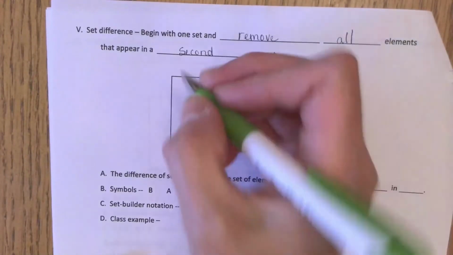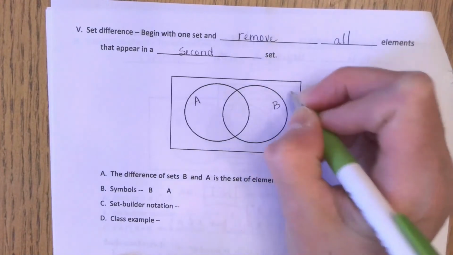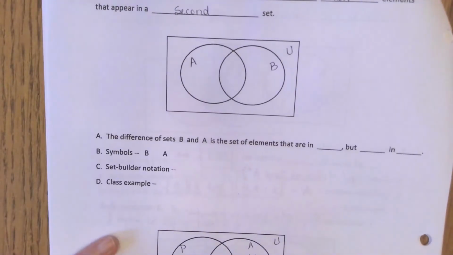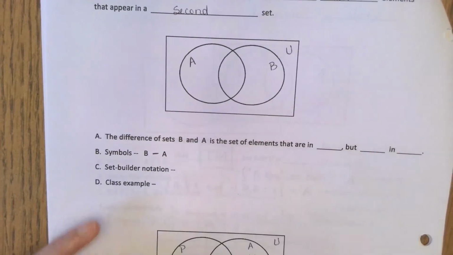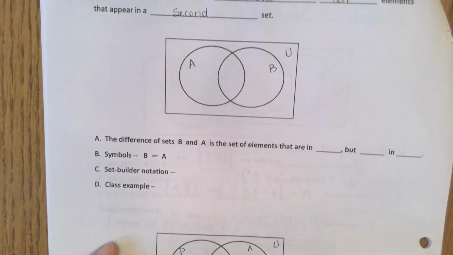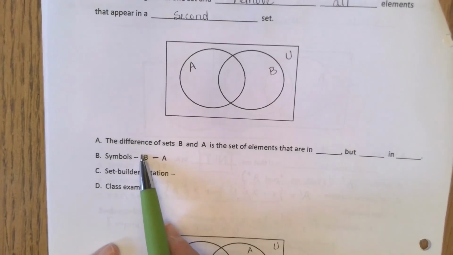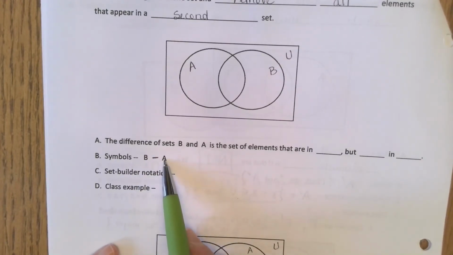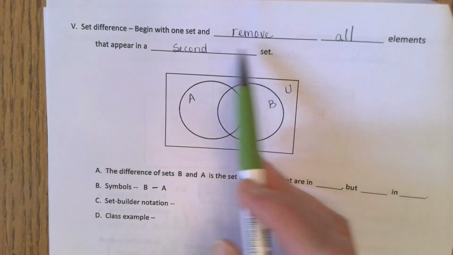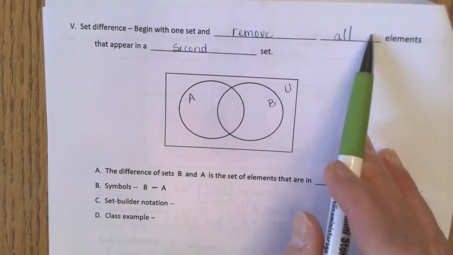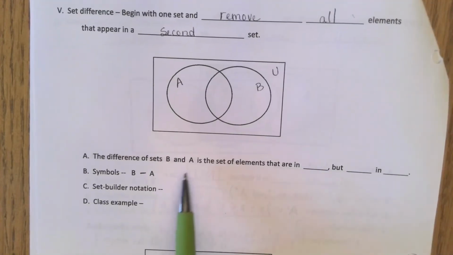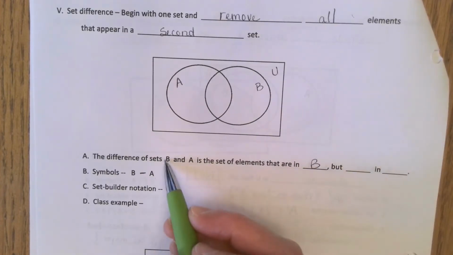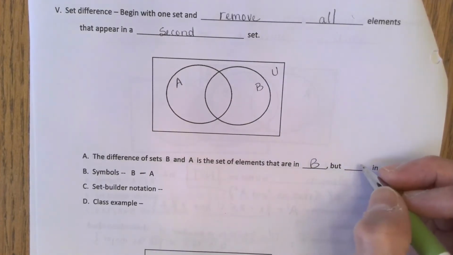So let's say, for instance, that here I've got my A and my B, and here's my universal set. If I see the symbols B minus A, then what that indicates is I'm going to take set B and remove all the elements that were in A. That's exactly what this says. Start with one set, start with B, remove all the elements that appear in the second set, everything that's in set A. So the difference of sets B and A is the set of elements that are in B, because I'm going to start with B and remove everything that's in A.